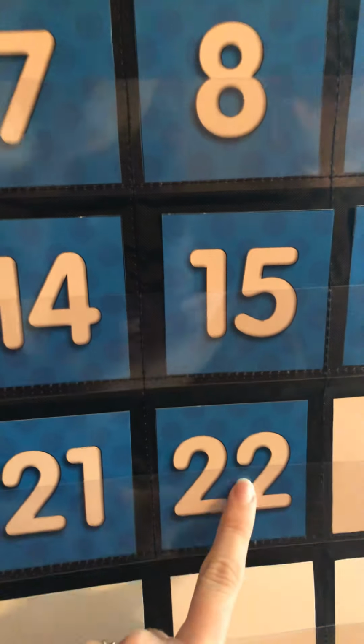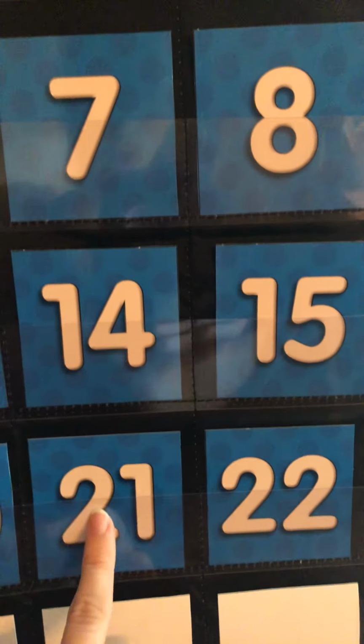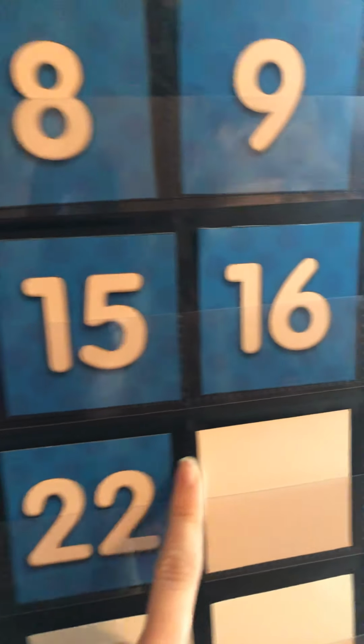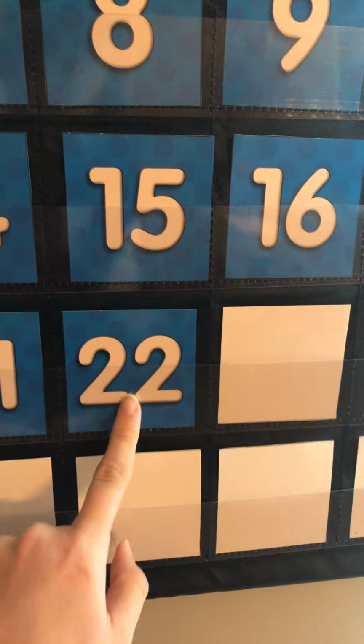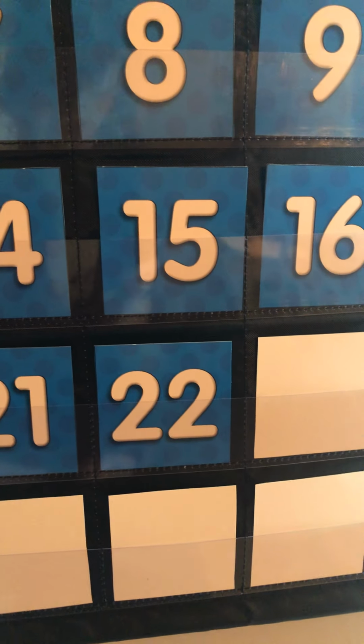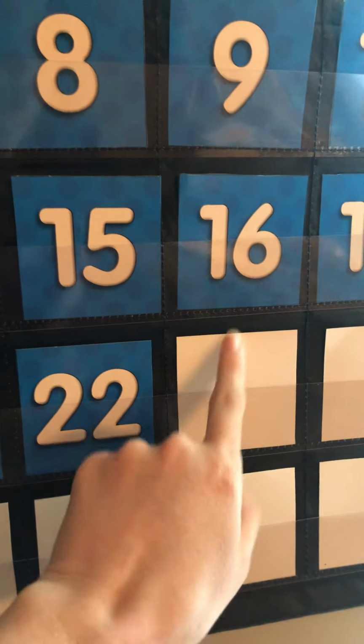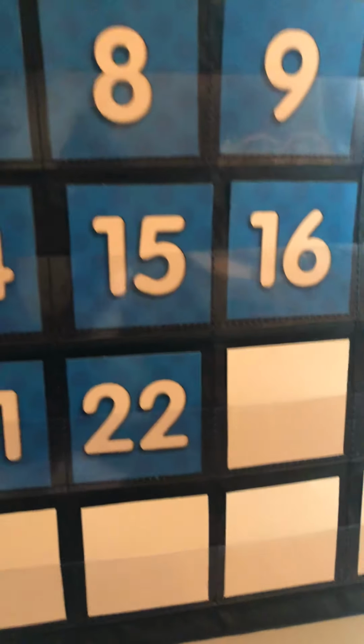So today is the 22nd. That means yesterday was the 21st. And tomorrow will be, what comes after 22? The 23rd, so it would be 23. That's going to be tomorrow.